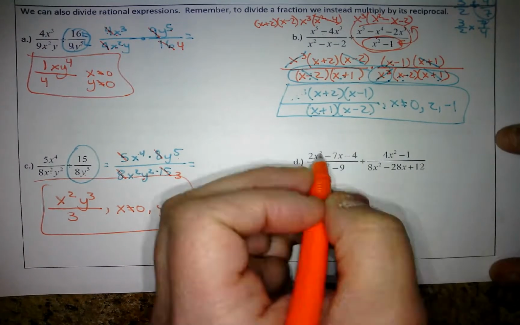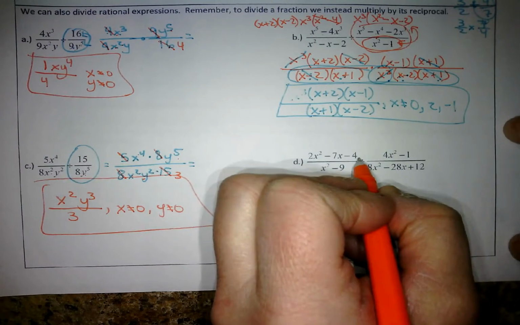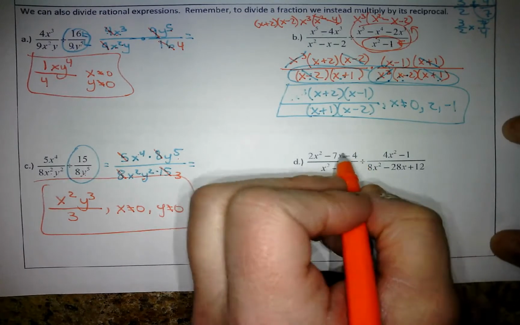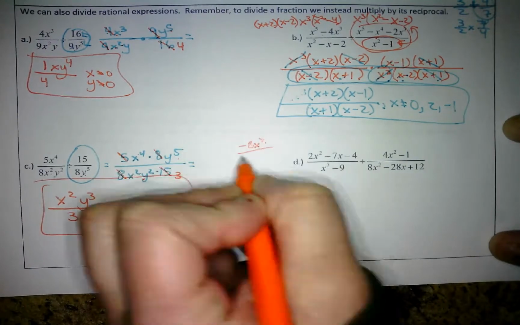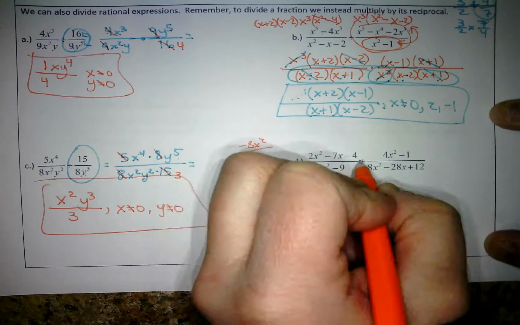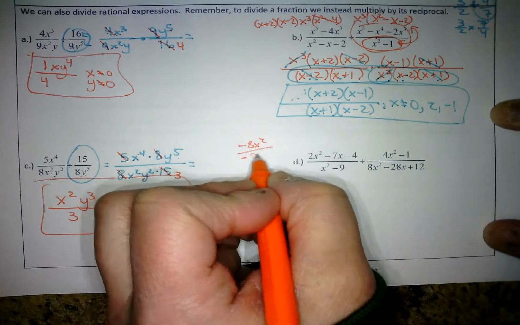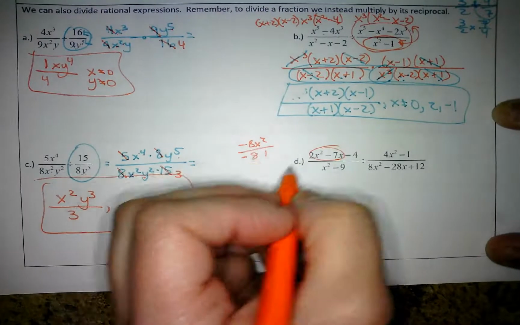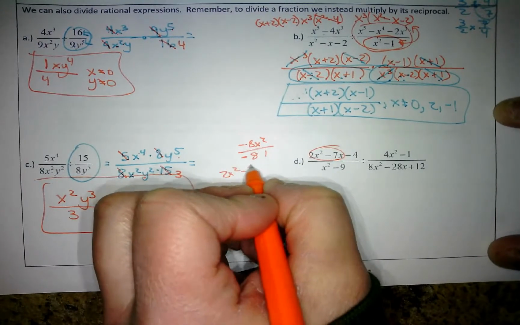So 2x squared minus 7x minus 4, that's going to give us a negative 8x squared. Let's see what multiplies to negative 8, negative 8 and 1, which adds to negative 7. So that's going to be 2x squared minus 8x plus 1x minus 4.